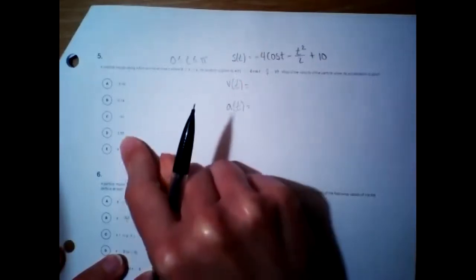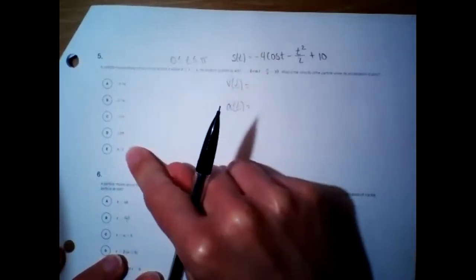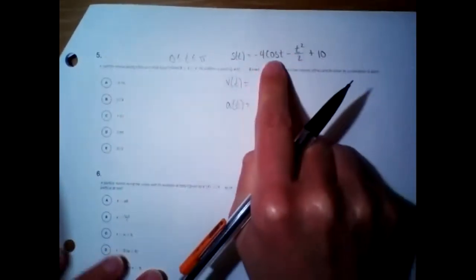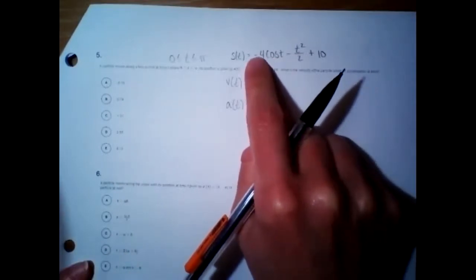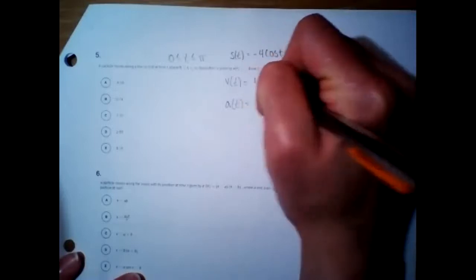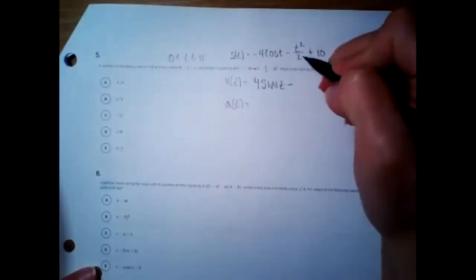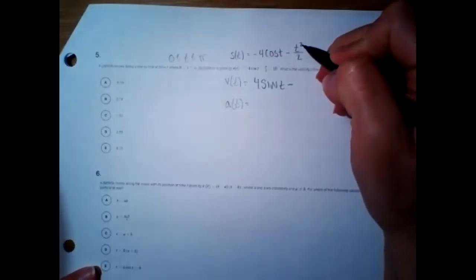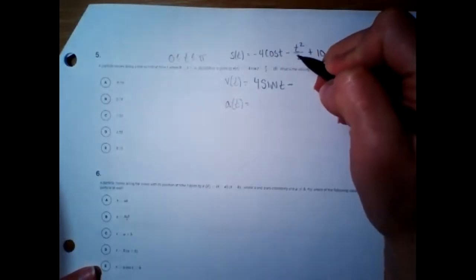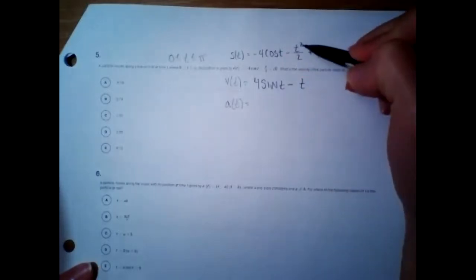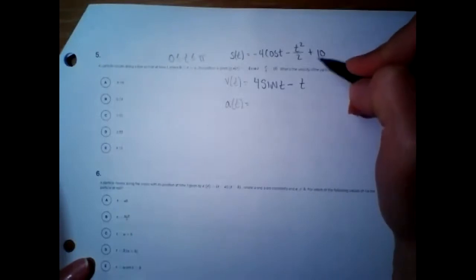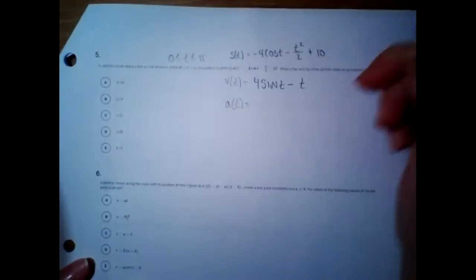And see all these decimals? This means I'm going to need a calculator. So derivative of cosine would be negative sine. So the negatives are going to cancel. This will just be 4 sine of t minus. Now when we do the power rule for this, when you bring the 2 down, the 2's are going to cancel. And when you drop a power, it will just be t to the first. So just minus t. And then 10 is a constant, so that's gone.